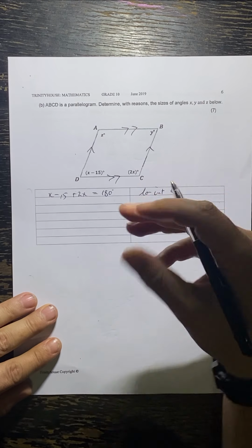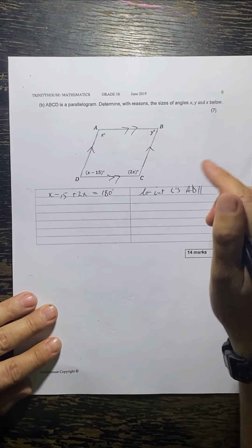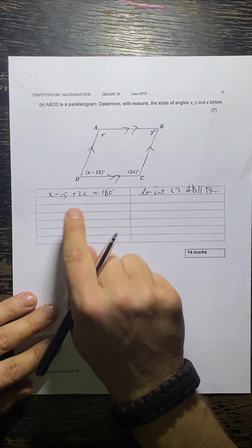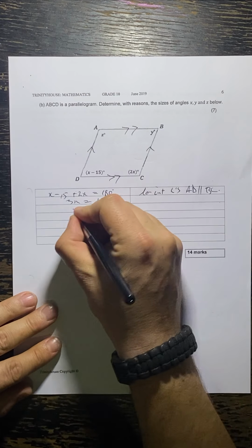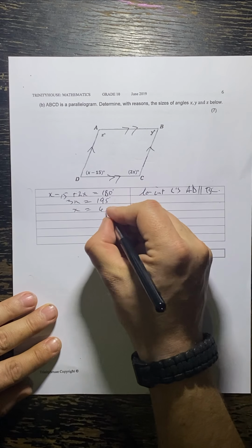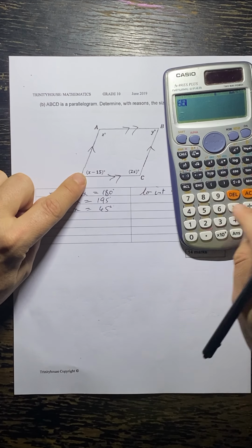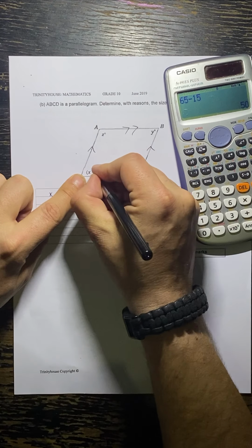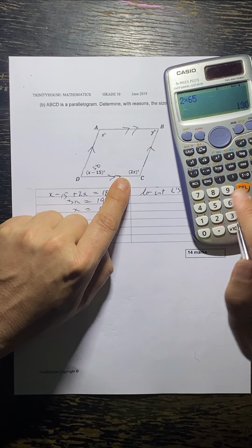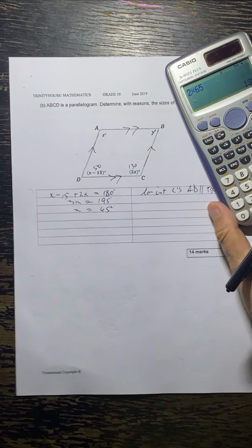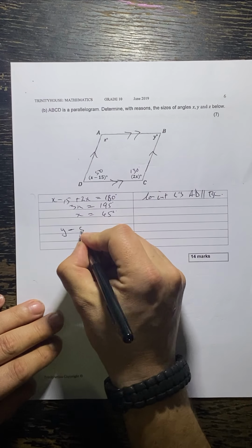And my reason for this, co-interior angles. And remember, state which lines were parallel. So it was AD parallel BC. So what do we get here? We get 3x is equal to 195. Divide 3 by 3 and we get x is equal to 65. So if that is 65, then 65 minus 15, we get that this is 50. If that's 65, then 2 times 65 will give us 130. Right, so next one I can say is y is equal to 50.